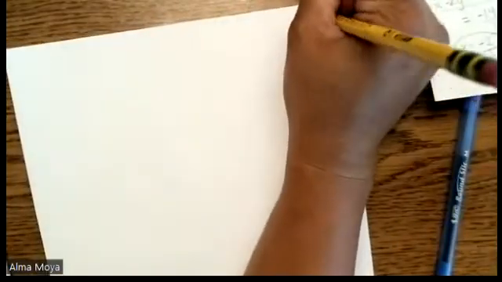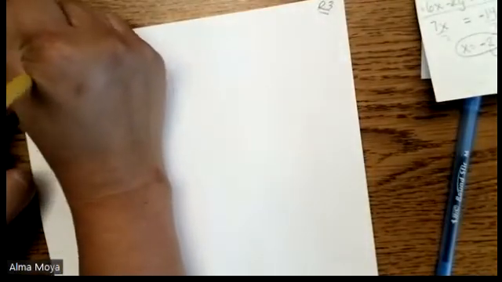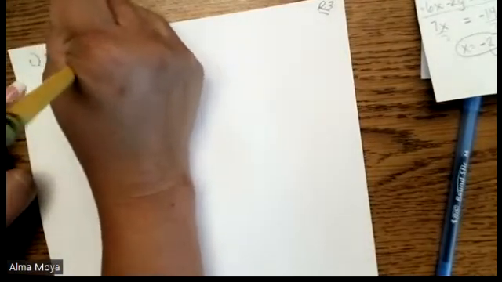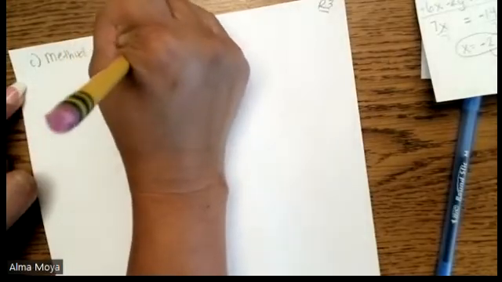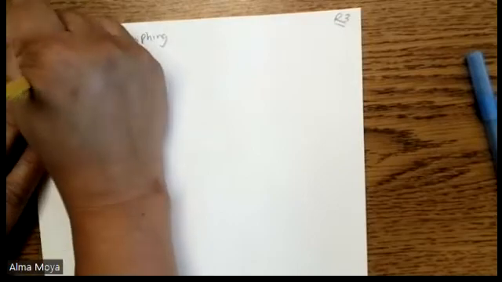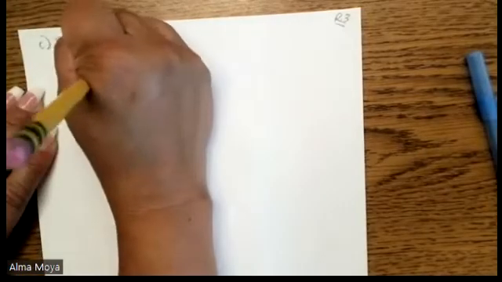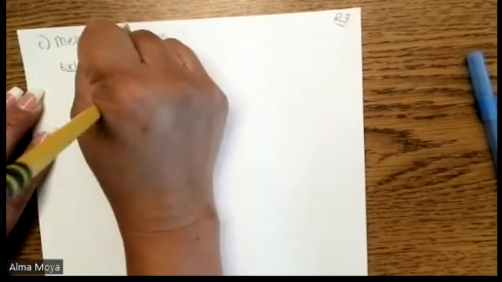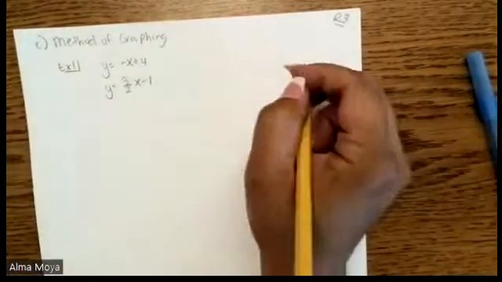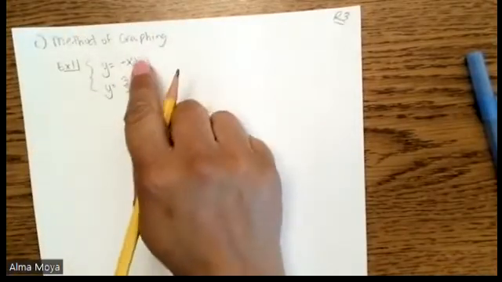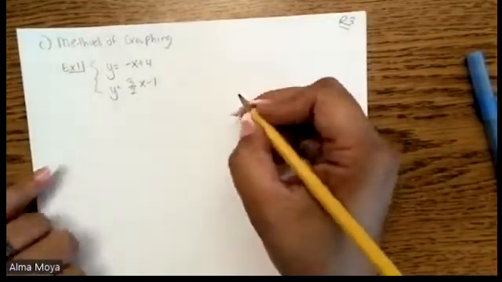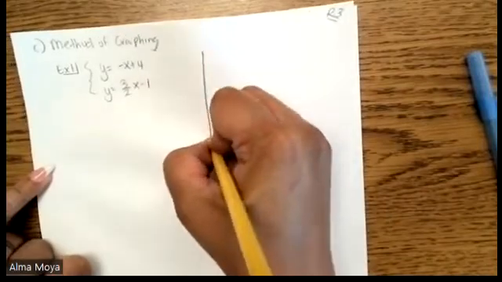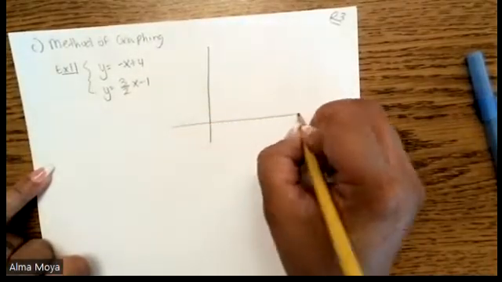The last method for solving a system is by graphing. And to help us out here, we're going to use Desmos. So y equals negative x plus 4, y equals 3 over 2x minus 1. Actually, these ones are pretty easy. You can plug them in on Desmos and see the point of intersection. I'm just going to graph these. Let's go over graphing really fast.